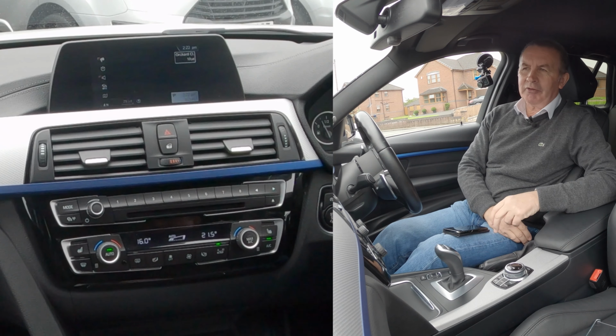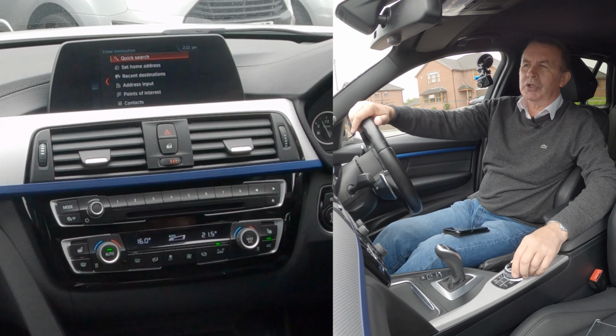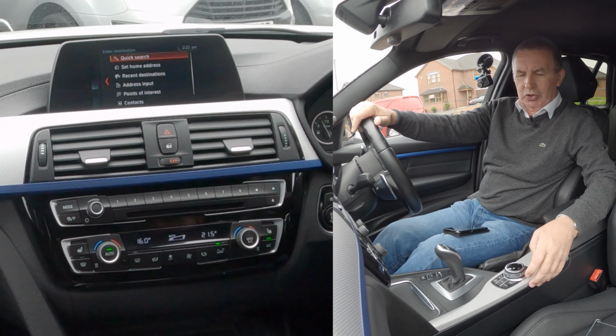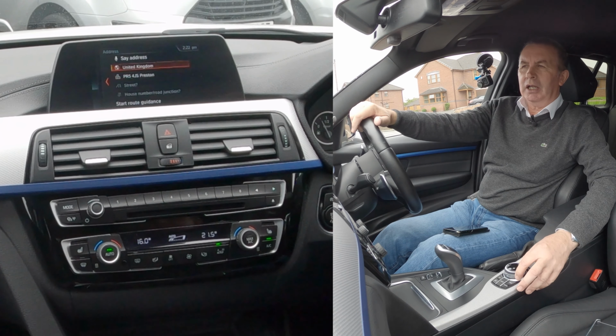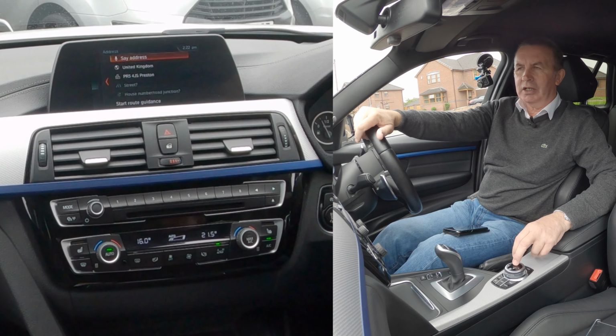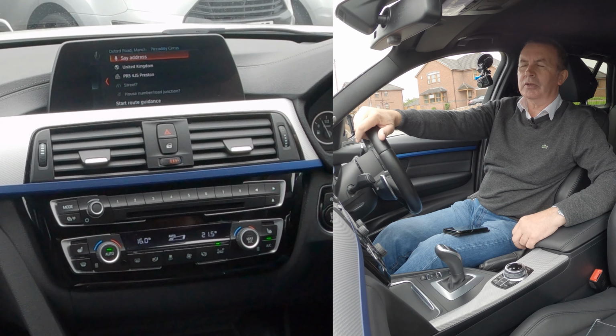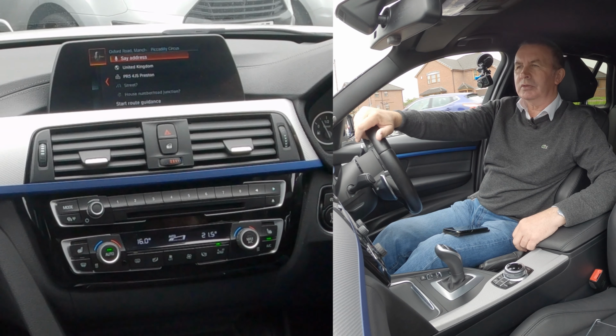So if we click on nav, scroll to the top, you've got quick search there. We'll just go back again, and on that screen, the top, you've got say address. So we'll click say address. Please say the desired address or a point of interest. Grosvenor Garage, Chorley Road, Wantleydale, Preston.